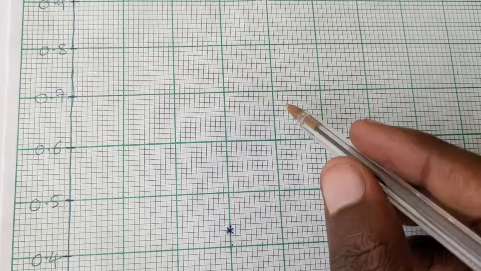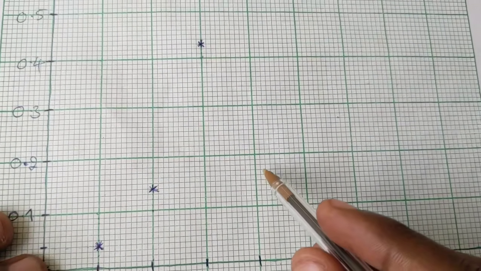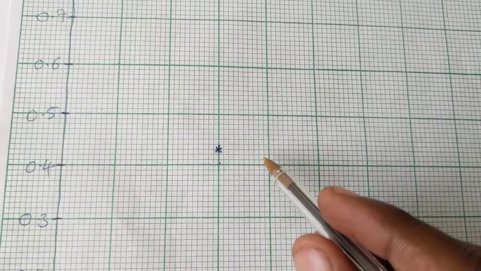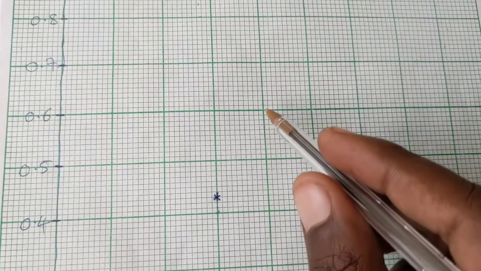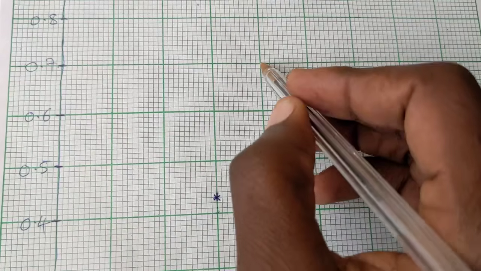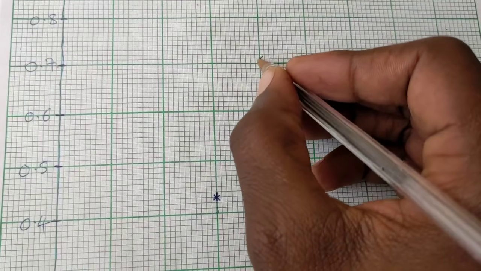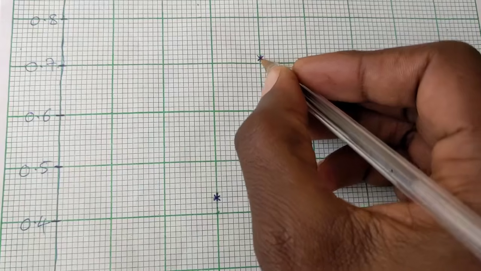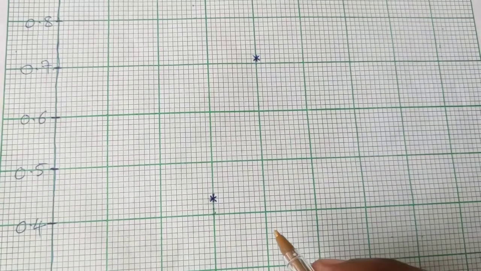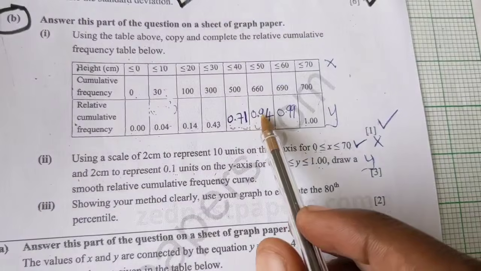This is 40. We go to where 0.7 is. So now we need to add 1 box since it is 0.71. So this is where the point is. Then the other point.